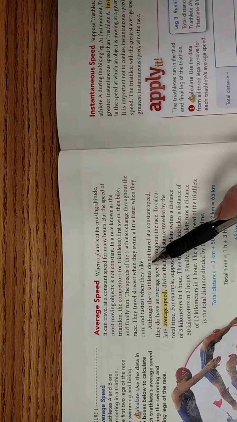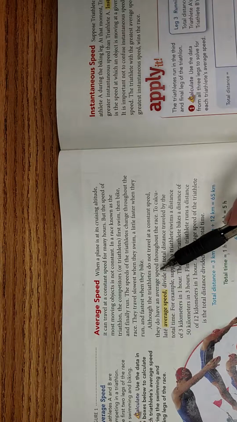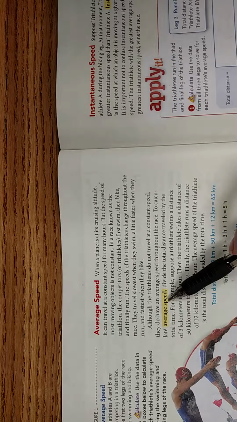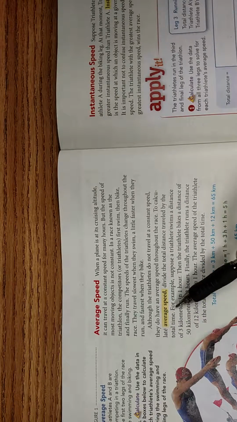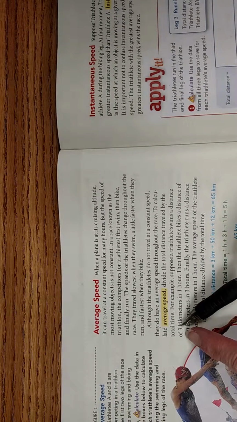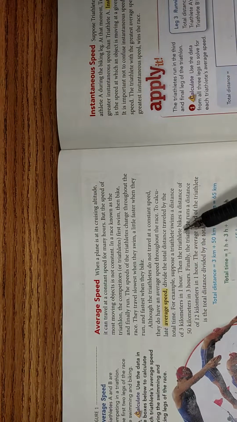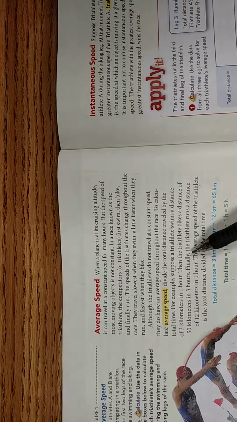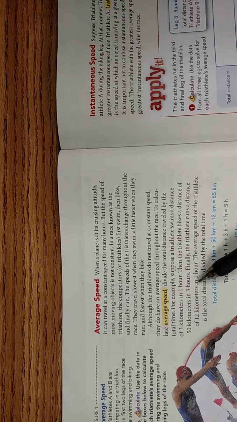Although the triathletes do not travel at a constant speed, they do have an average speed throughout the race. To calculate the average speed, you divide the total distance traveled by the total time. For example, suppose a triathlete swims a distance of 3 kilometers in 1 hour. Then the athlete bikes a distance of 50 kilometers in 3 hours. And then finally the triathlete runs a distance of 12 kilometers in 1 hour.